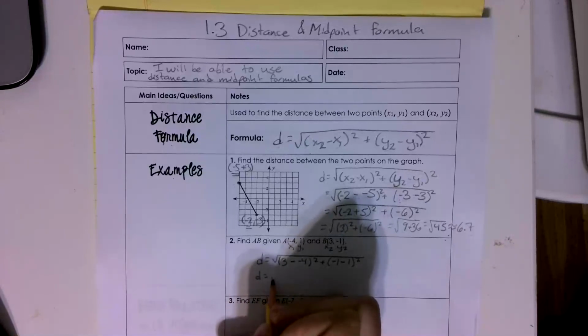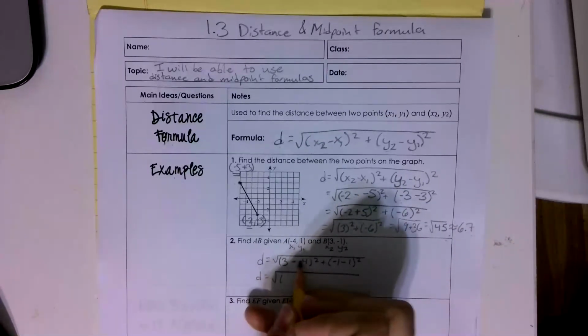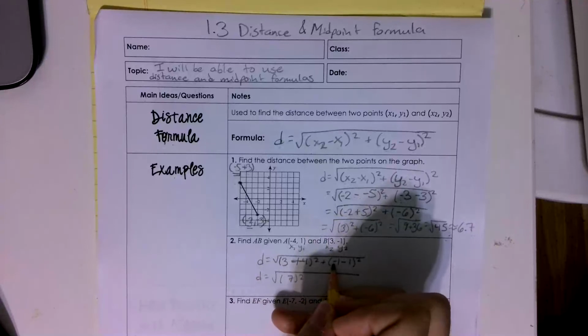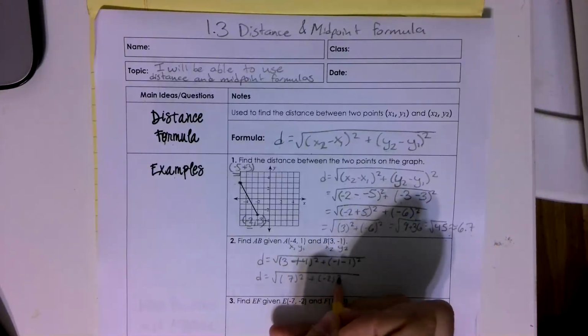So when we do this, we have 3 minus a negative, that's really plus, right? I'm just going to change that to a plus. So 3 plus 4 is 7 squared, plus -1 minus 1, which is -2 squared.